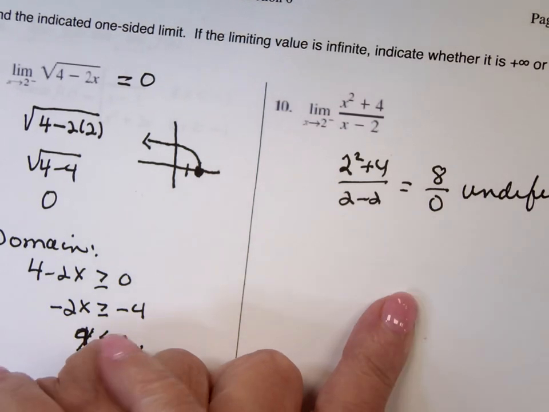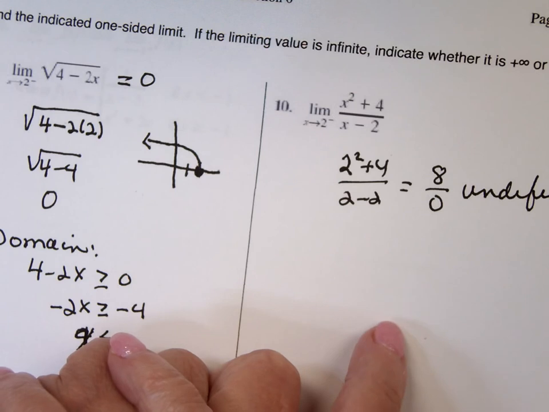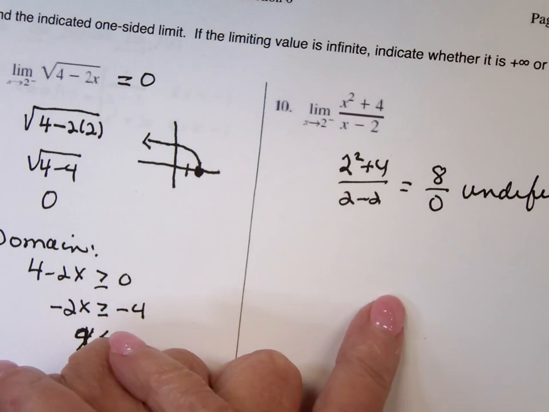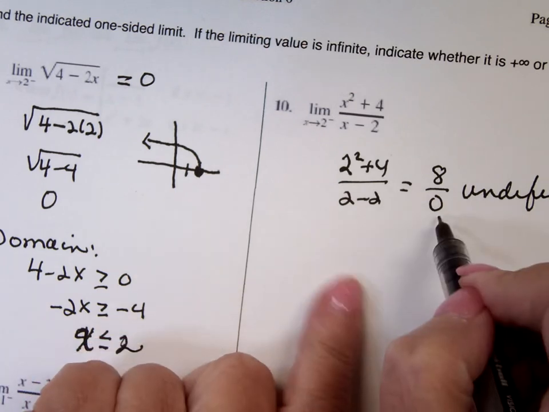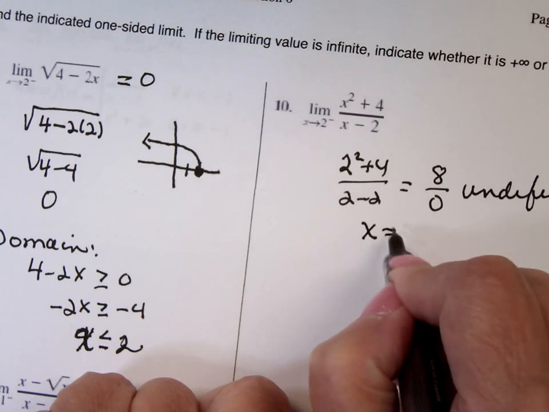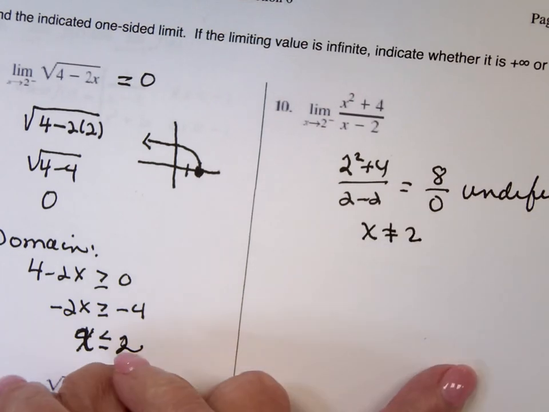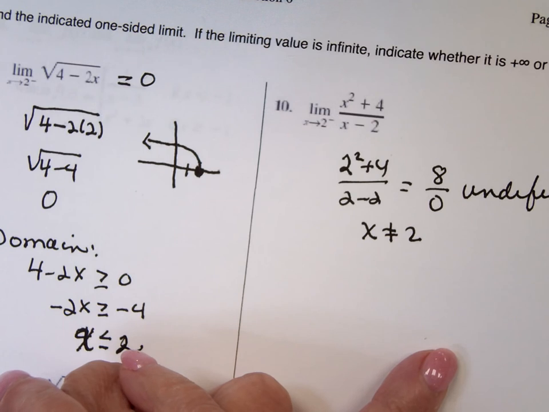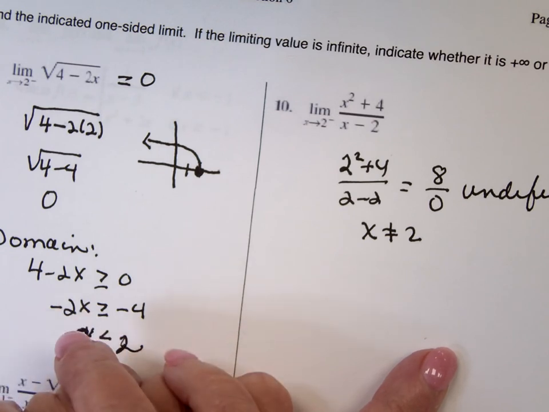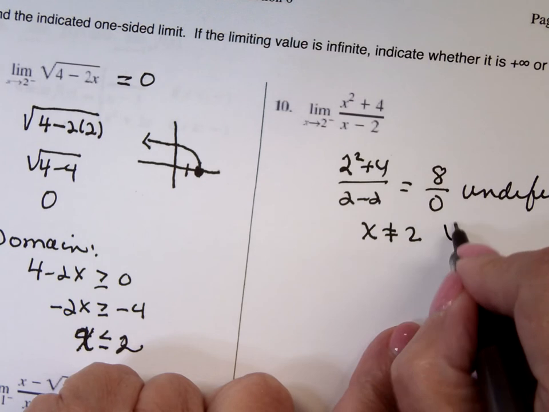What this says is I have a 0 in the denominator, so x can't be 2. Graphically, what do I have? Not a hole. It has to be an asymptote. This is a vertical asymptote.